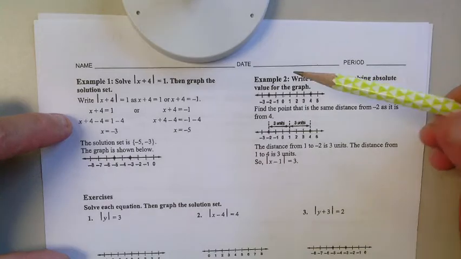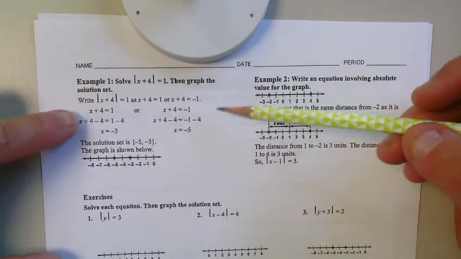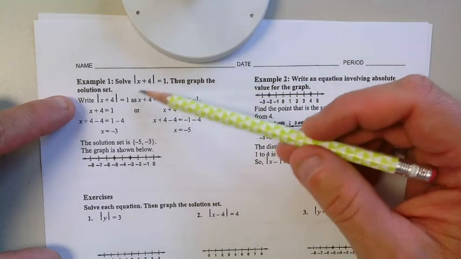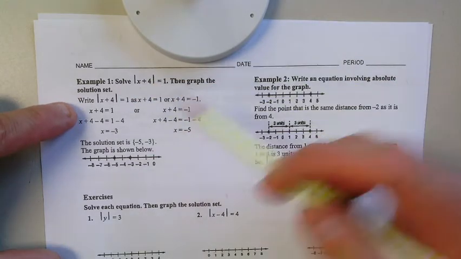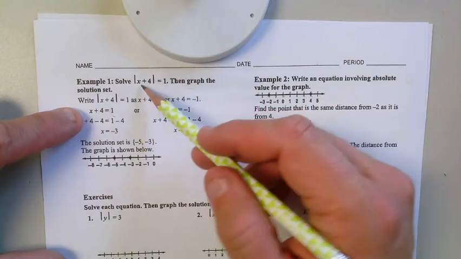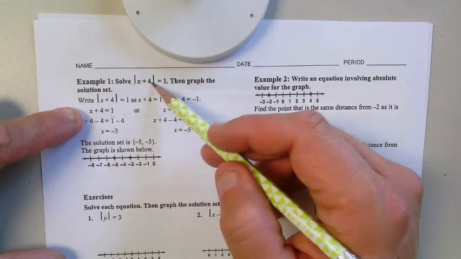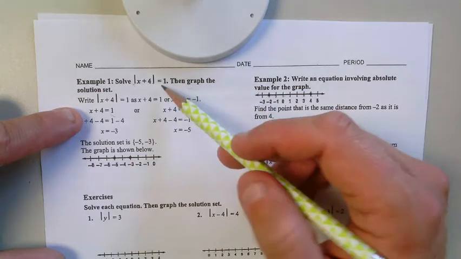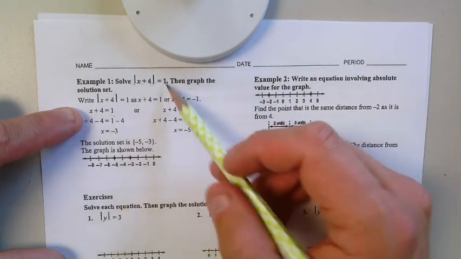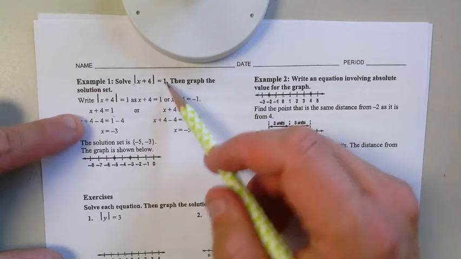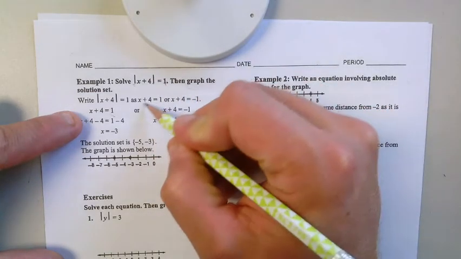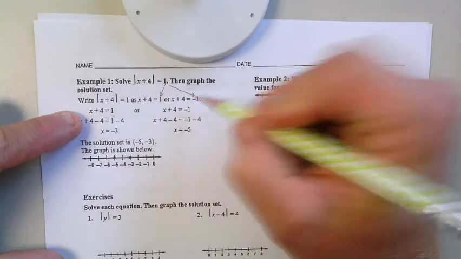Okay. So we've got some really good examples up here, and I can walk you through these 2 examples real quick. In example number 1, it says solve for x, then graph the solution set. So what we have here is this. If we know that the absolute value of x plus 4 is equal to 1, then our value of x plus 4 is either going to reside at 1 or -1, because that's the distance from 0. So that's why when we get rid of the absolute value brackets, we have a 1 and a -1, okay?